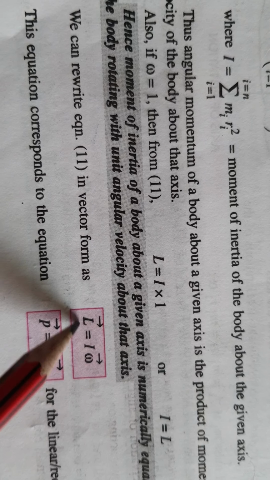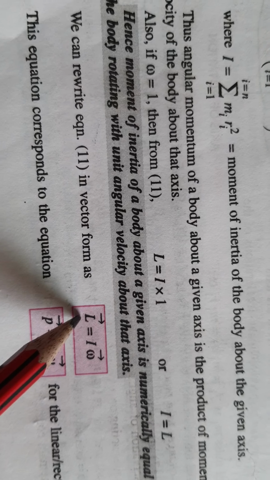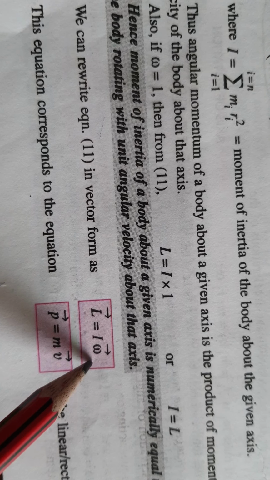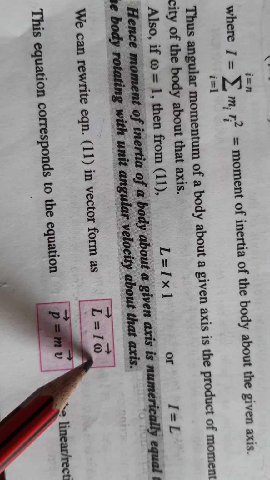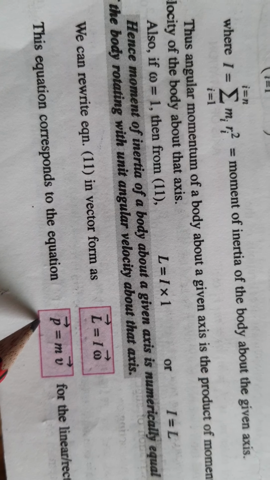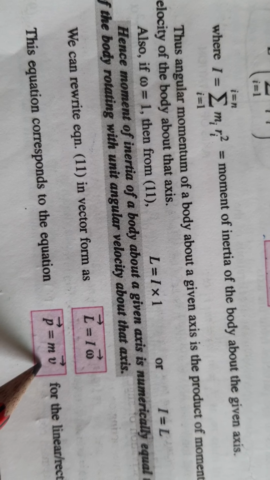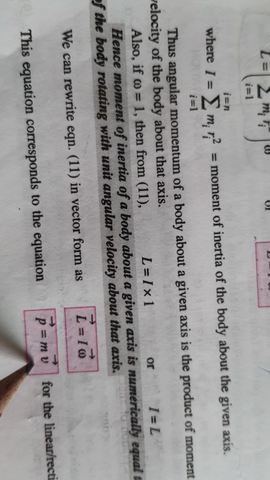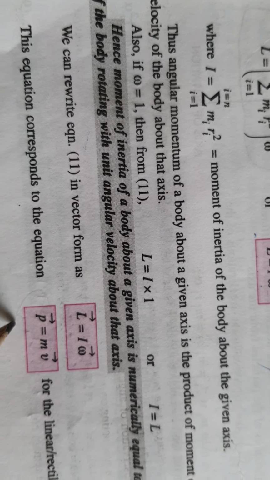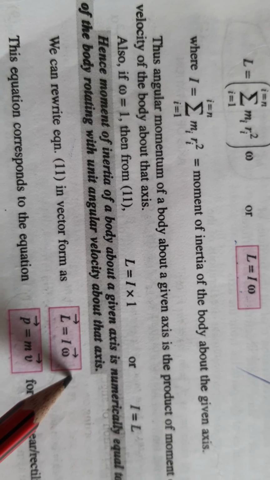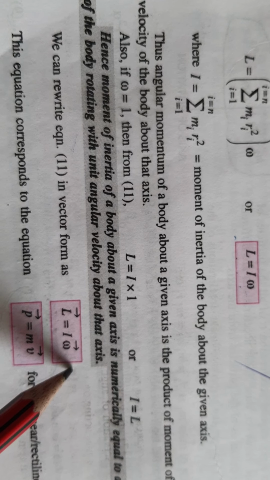L is angular momentum, I moment of inertia, omega angular velocity, P linear momentum, m mass, v linear velocity. So the analog of the P is equal to mv equation in rotational motion is L is equal to I omega.